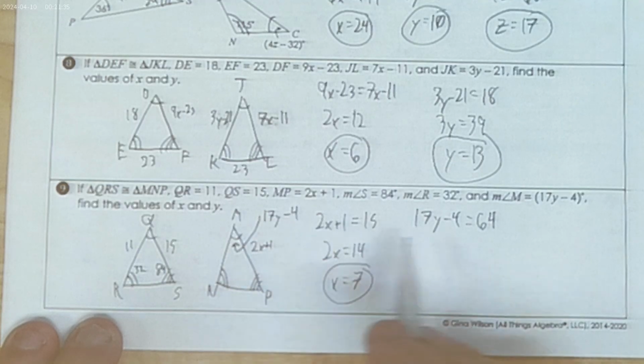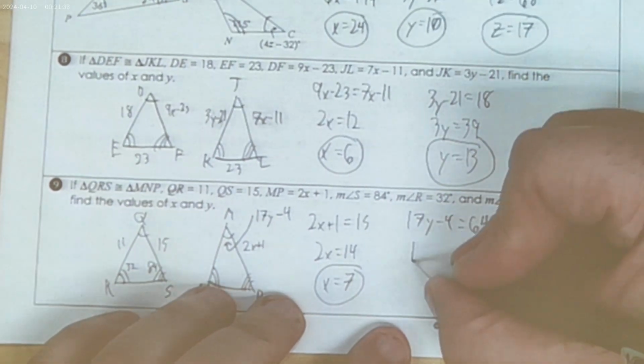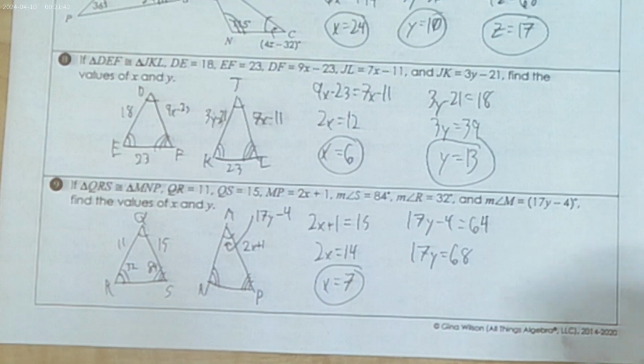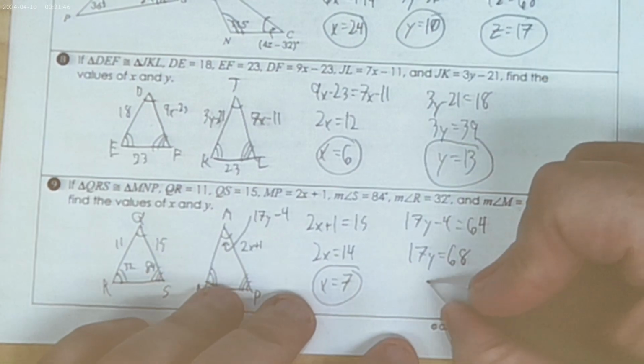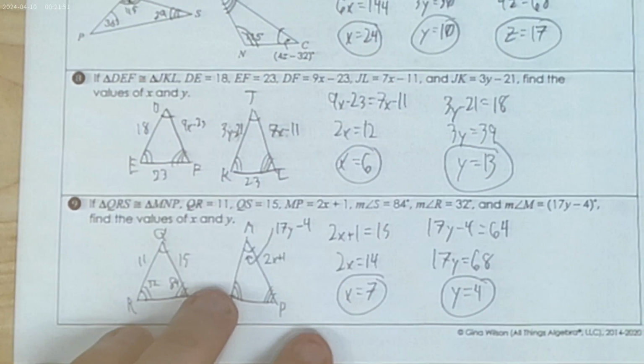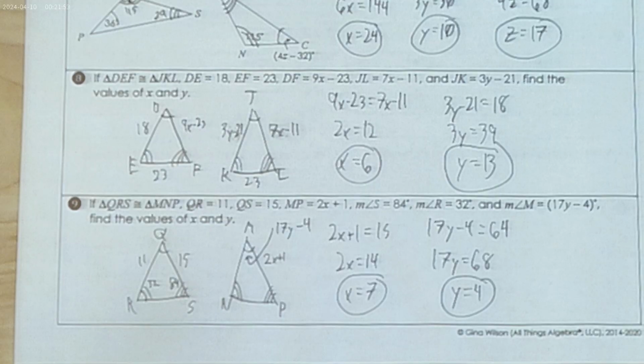So 17y minus 4 equals 64. So that means 17y equals 68. So 68 divided by 17, probably 4. Y equals 4. And there we go. That is how we use congruency to solve triangle problems.